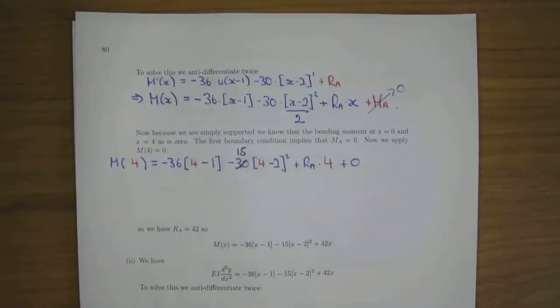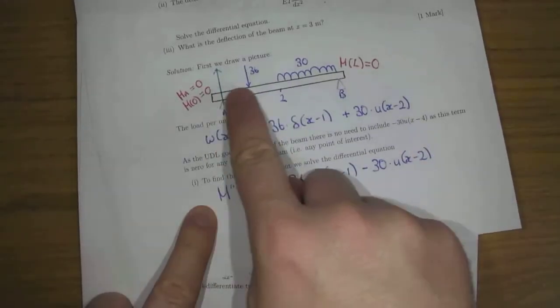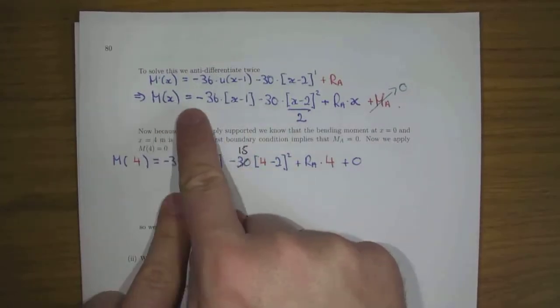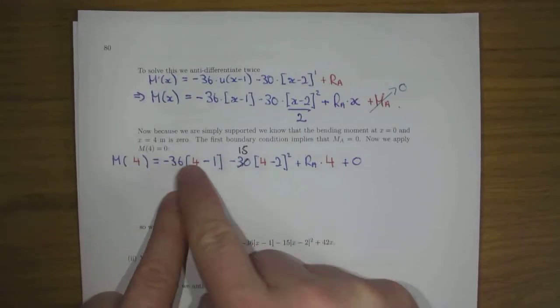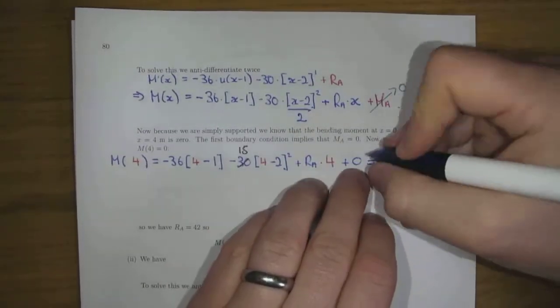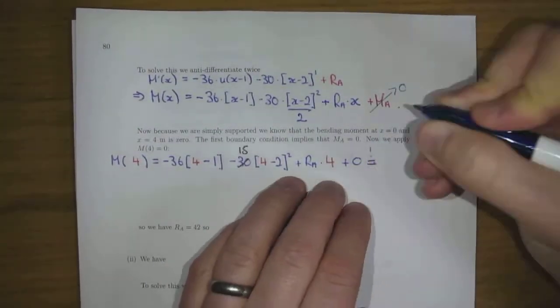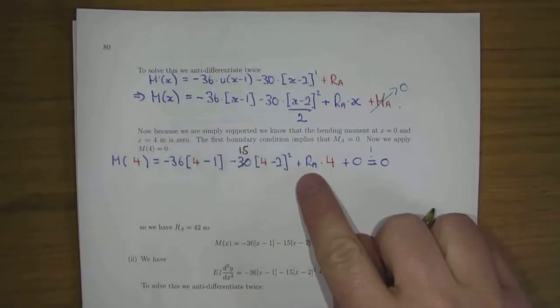Now, I think it's even one of the learning outcomes: understand what a differential equation is. Understand that the solution of a differential equation is a function. And in this case, the solution of this is the bending moment at any point x. So you can put in whatever value of x you want. And we know, in particular, at x equal to 4, you get out 0. So this is the bending moment at 4, and it must, and I'll put in this exclamation mark to emphasize the must, it has to equal 0. Okay. And now we've got a little equation in RA, which we can solve.